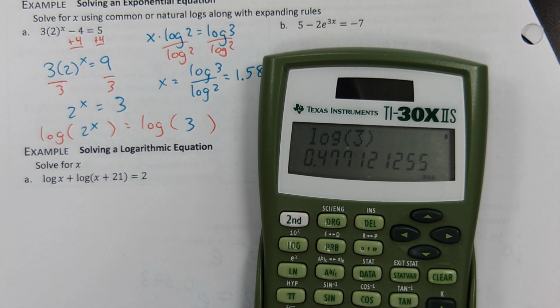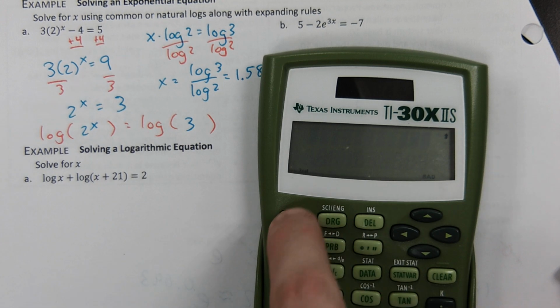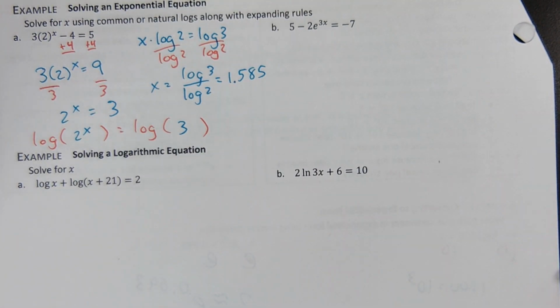See, log of 3 is 0.477. ln of 3 is not 0.477. So is it magic? No. It's actually got a really easy explanation as to why that's occurring. Can we all agree that 1 divided by 2 is the same as 2 divided by 4? We can, right? But the numerators are 1 and 2. They're not equal, are they? So just because the two divisions give us the same answer does not mean that the pieces of the fractions are equal to each other. It just means they're in the same ratio. Okay?